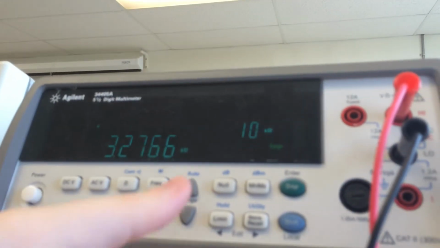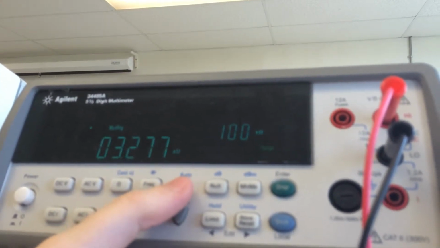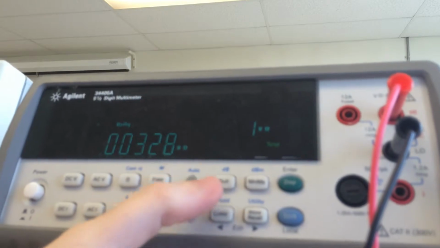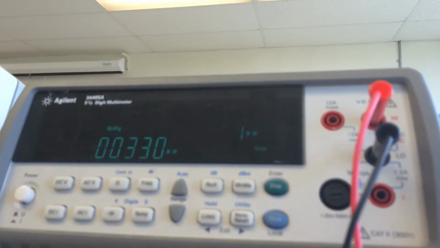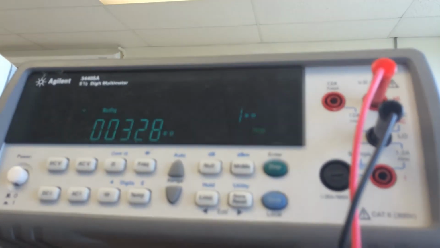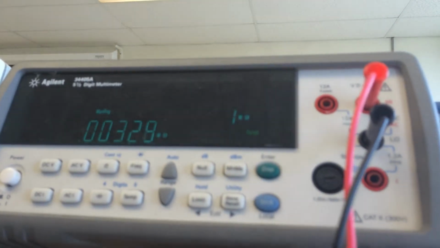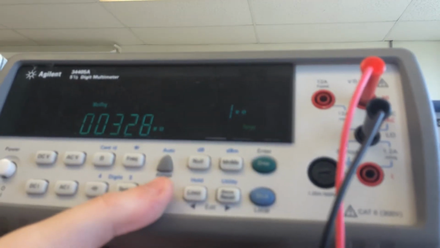Next, we can see that it measures 3.2K. We can change the range of the multimeter. So we see now we're at 100K and now we're at 1 mega ohm. So when we changed to 1 mega ohm, we see that the value changed. It went from 3.2 to 0.0032, and that's because our range changed from 10K to 1 mega, so now it's measuring in mega ohms instead of kilo ohms.